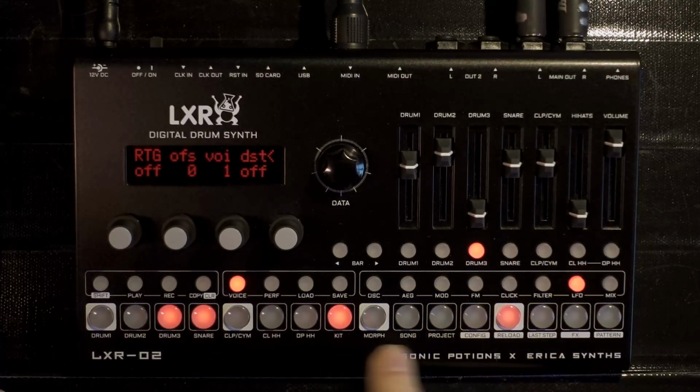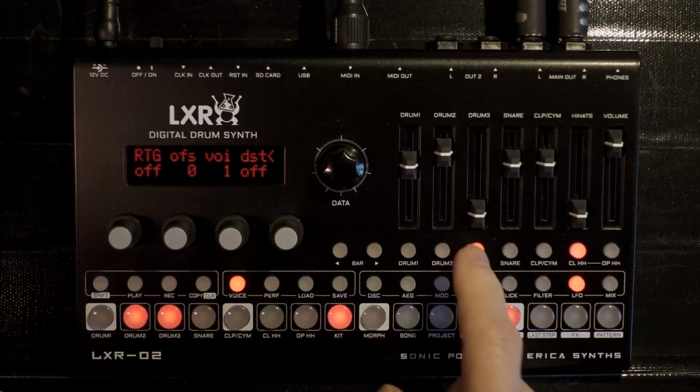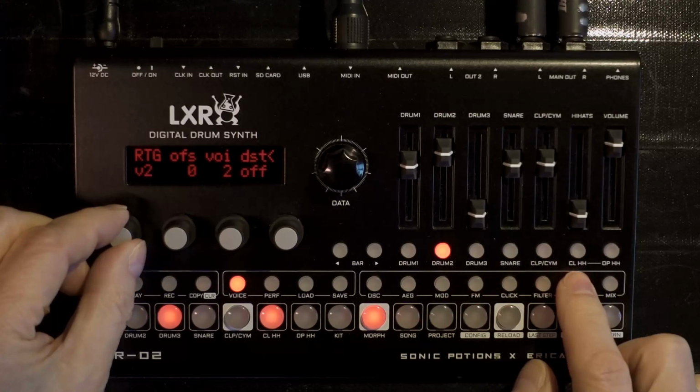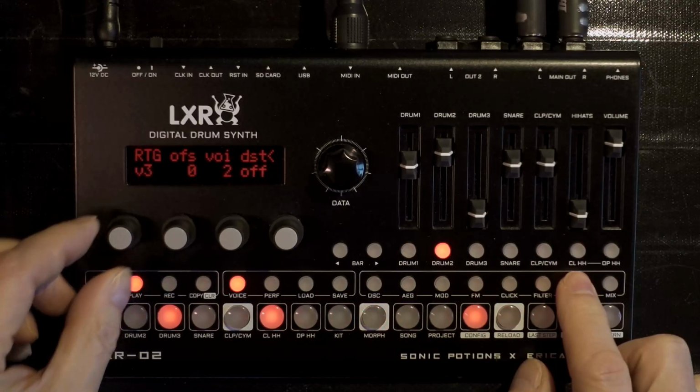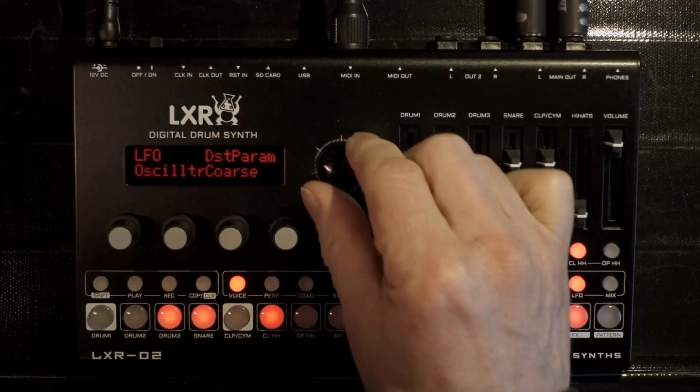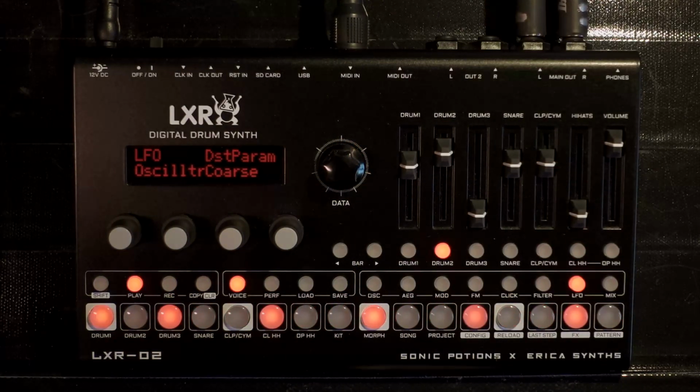So this modulation is going to be triggering off voice 3. And the all-important destination, the always obvious oscillator course.